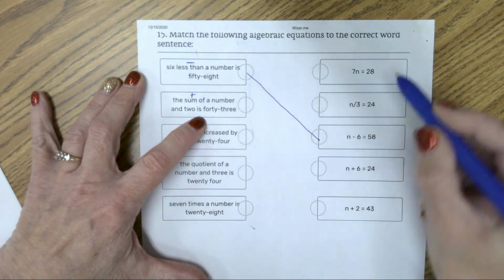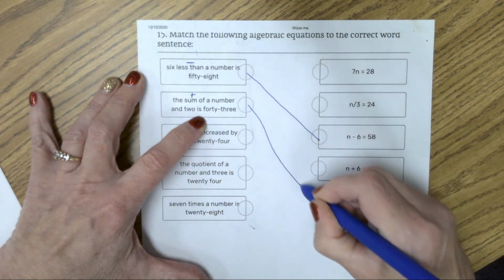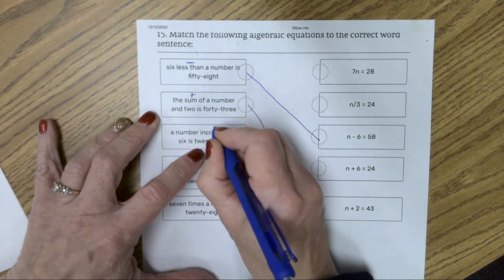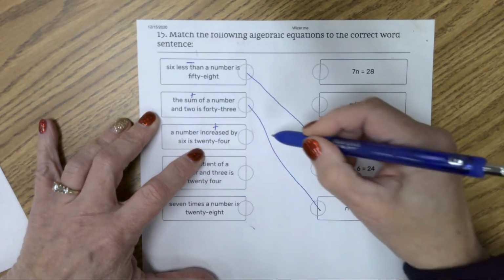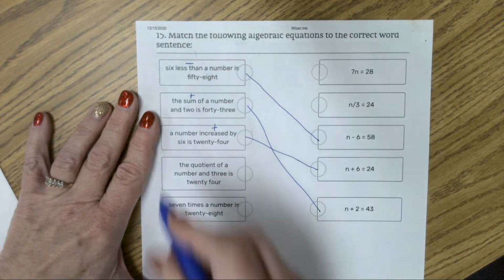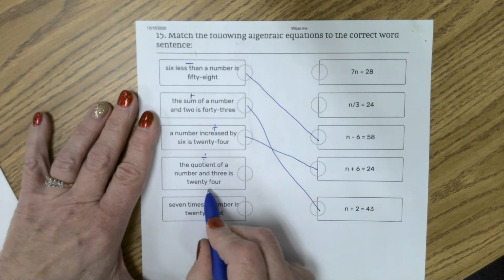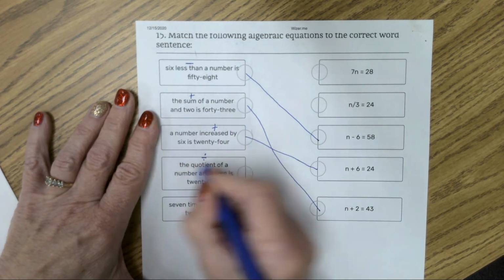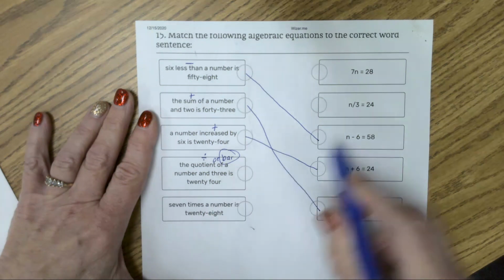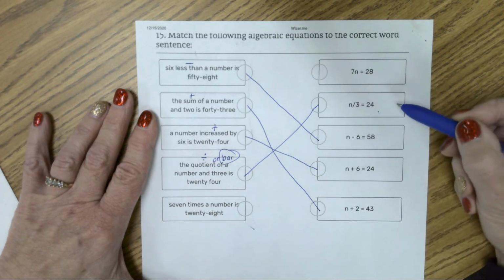The sum means add, of a number and 2 is 43. Well, I want to look for an adding one. It's this one or this one. Adding 2 equals 43. There we go. A number increased by 6 is 24. Increased is a plus sign. M plus 6 equals 24. The quotient, that's a division problem, of a number and 3 is 24. Now, a division problem can also have the bar. That or the bar. And this one, they're using the bar. N divided by 3 is 24. If nothing else, look for the 24.